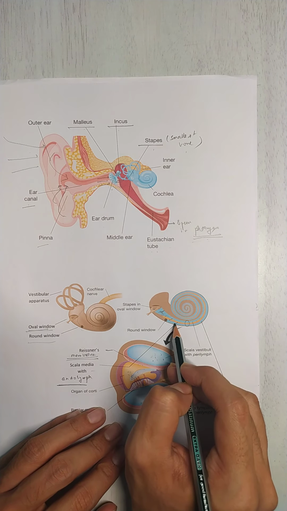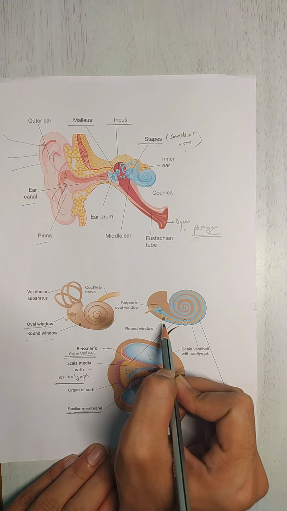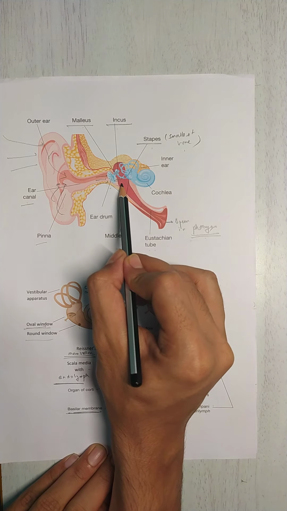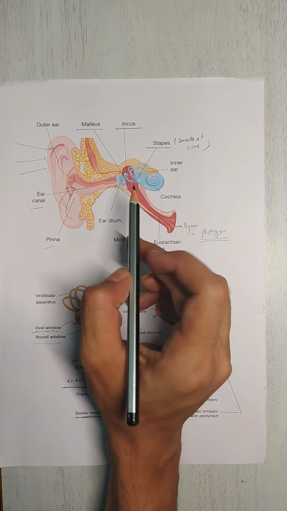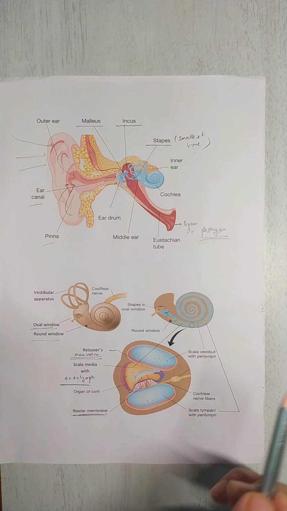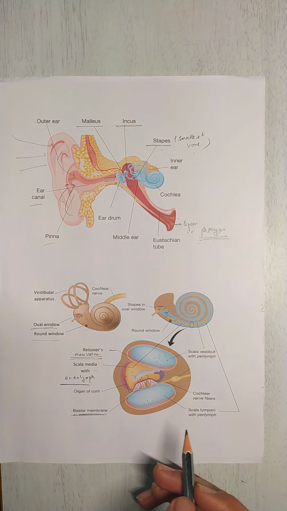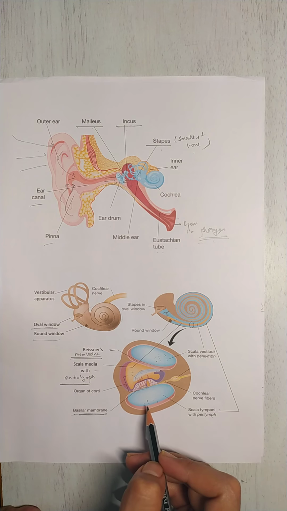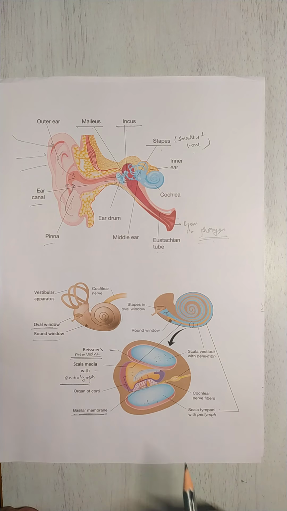So these sound waves are sent back through the round window to the middle ear, and then this middle ear transmits the sound towards the pharynx. Basically, this is causing the dissipation of the sound waves, because if there is too much loud sound, then it might cause damage of your membrane and damage to your hearing apparatus. So these extra vibrations are transmitted away from the internal ear to prevent damage to your hearing apparatus.